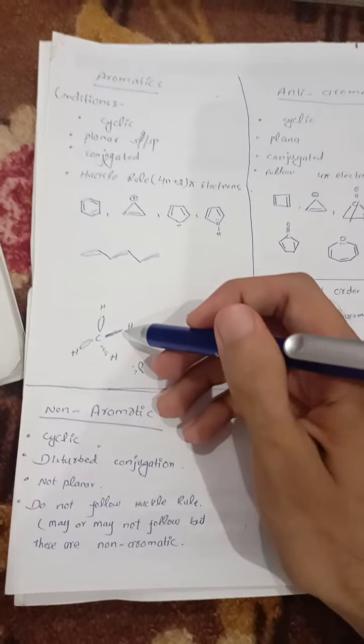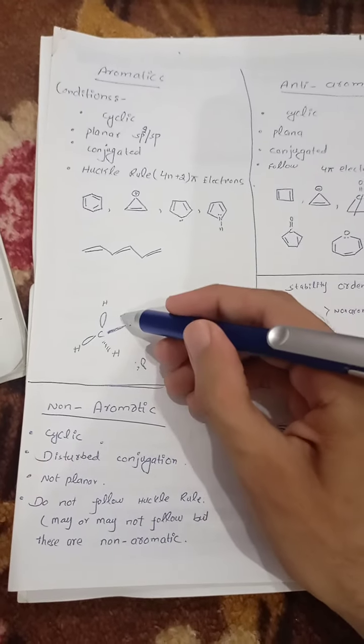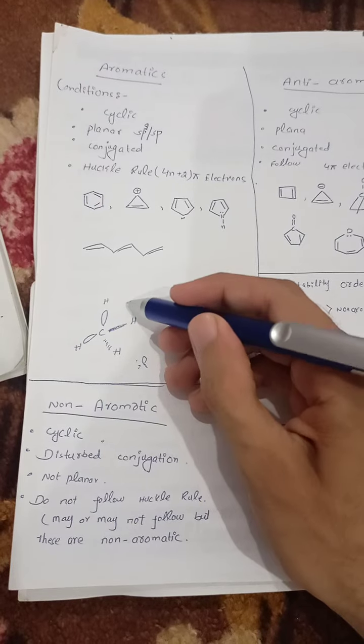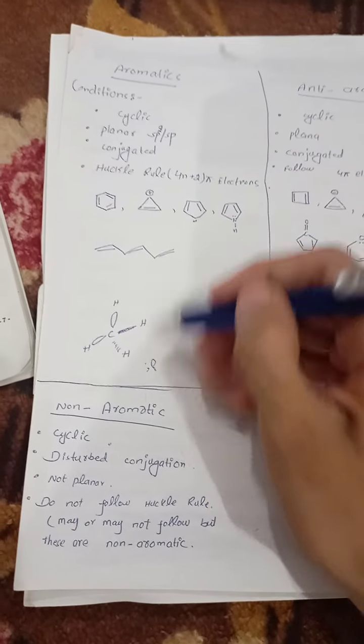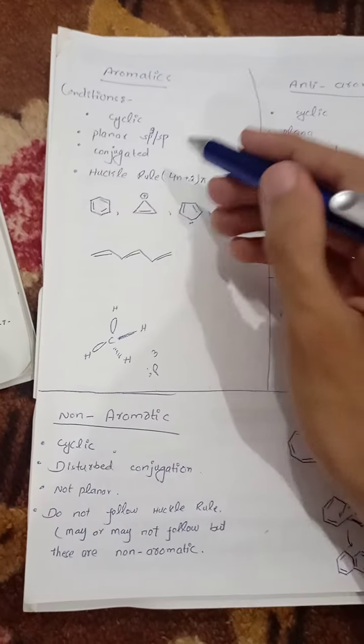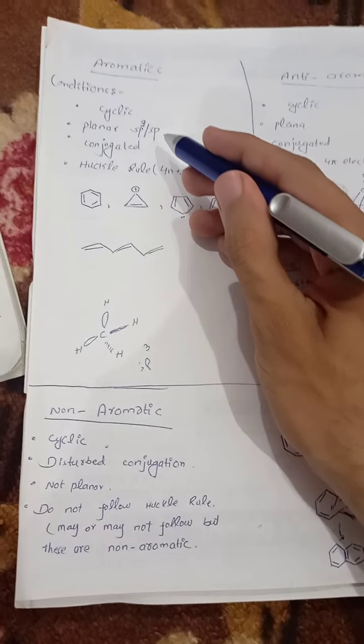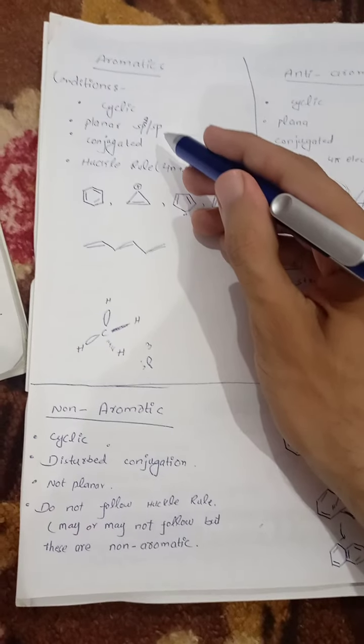Above the plane means toward us, below the plane means away from us. So these bonds are not in a single plane, and we do not consider sp3 hybridized compounds as aromatic. Aromatic compounds should have sp2 or sp hybridization where all the bonds are in a single plane.